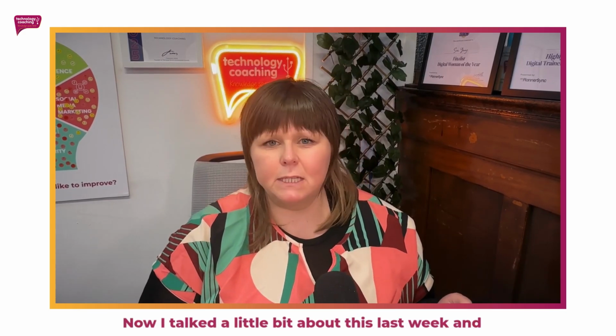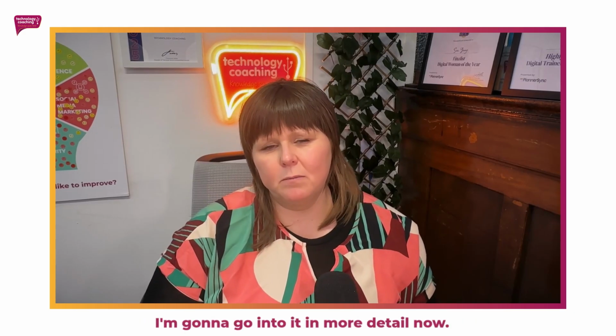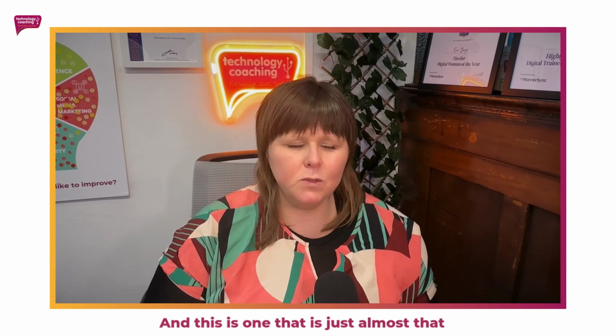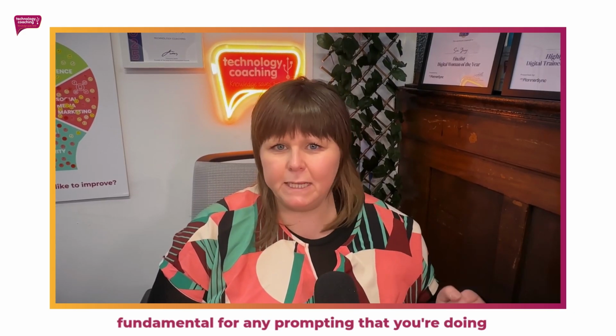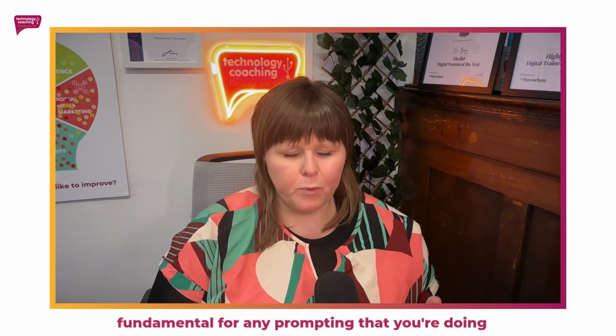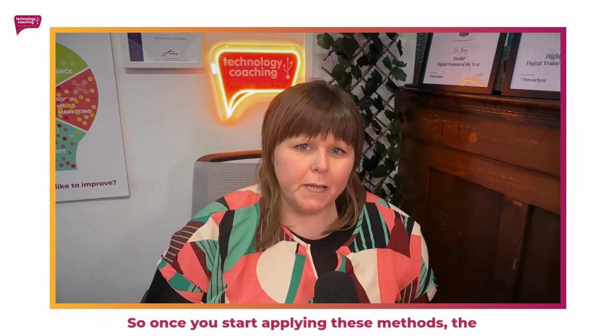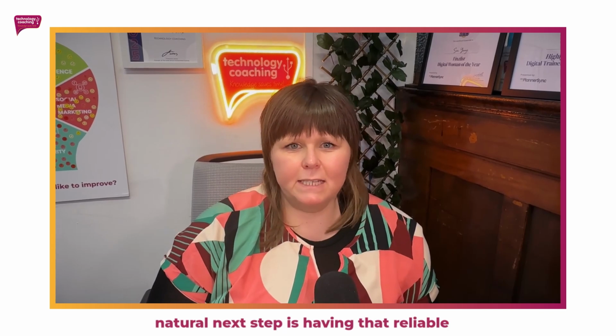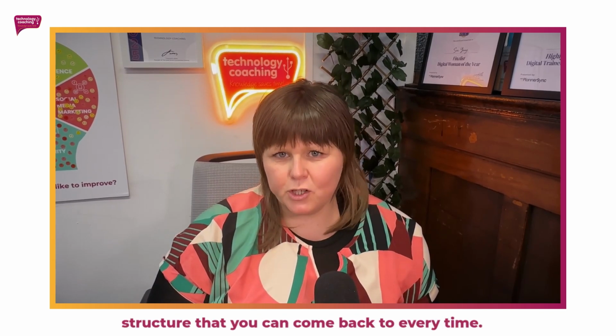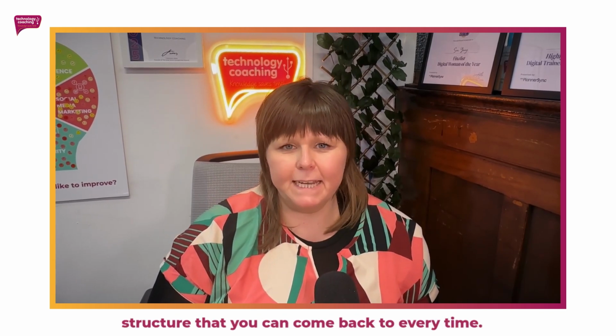Method 3 is the PTCF framework. Now, I talked a little bit about this last week, and I'm going to go into it in more detail now. This is almost that fundamental for any prompting that you're doing with any of the AI tools. Once you start applying these methods, the natural next step is having that reliable structure that you can come back to every time.